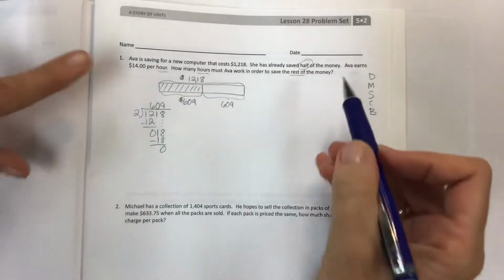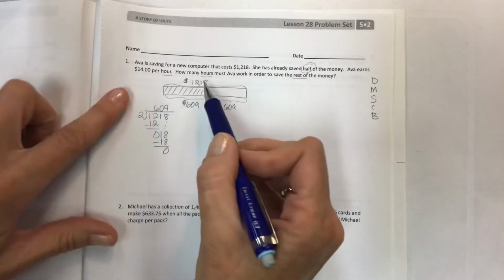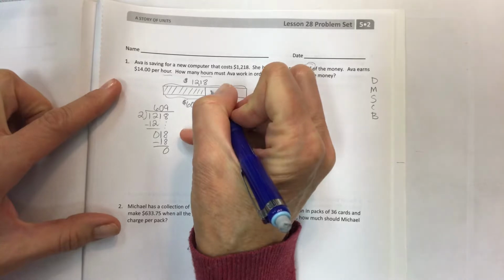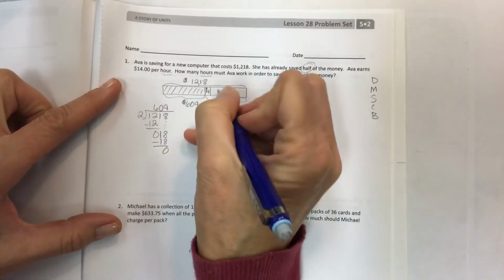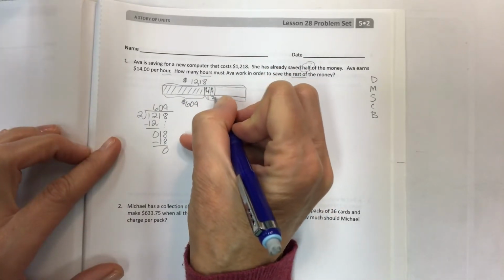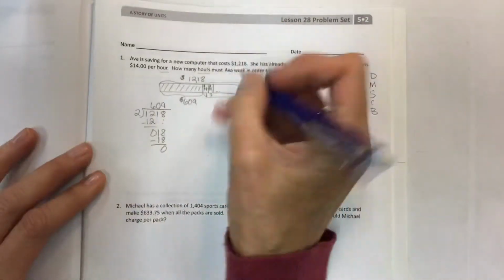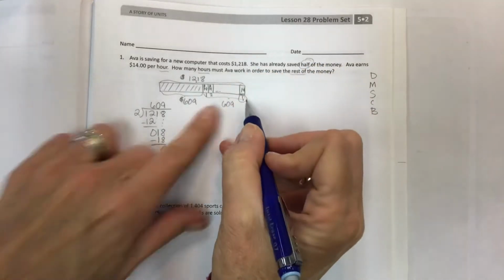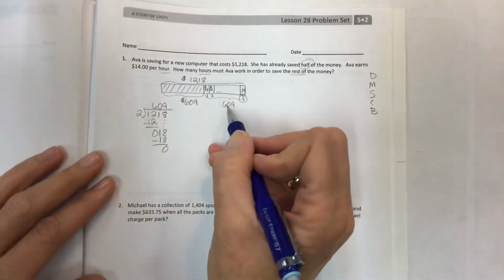Okay, so let's work on this part. So Ava earns $14 per hour. How many hours must she work in order to save the rest of the money? So if she works and makes $14 per hour, that's money, and then she works another hour and she gets another $14, and we have 1, 2, ... Well, we know this is 14. How many question mark hours right here will she have to work in order to save the rest?